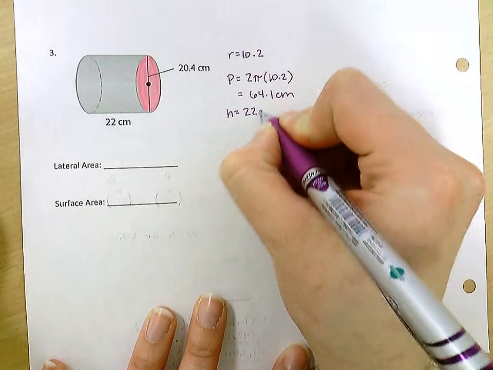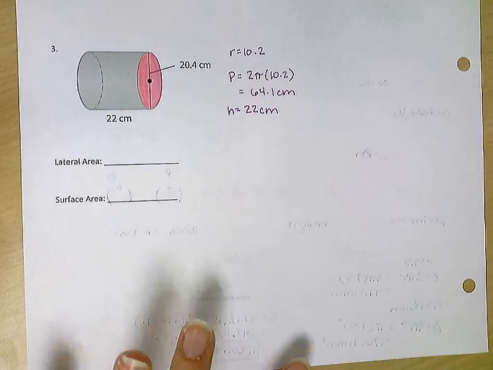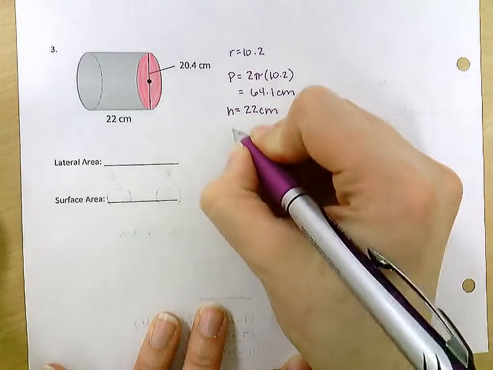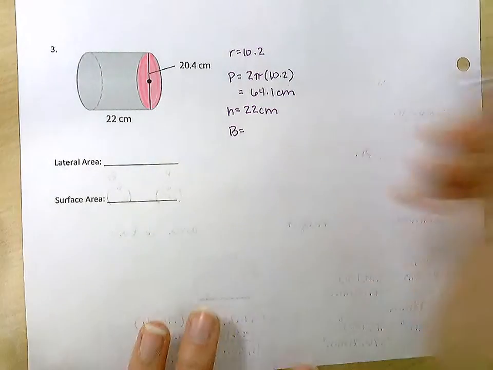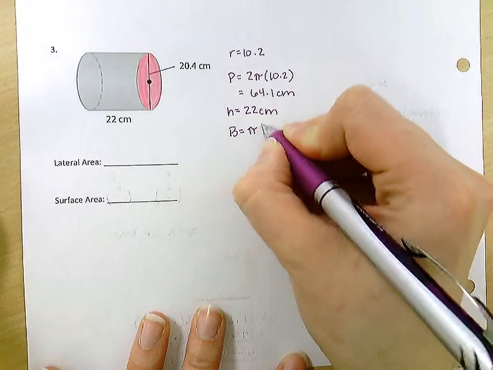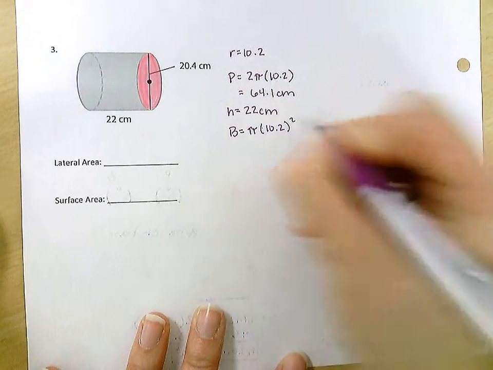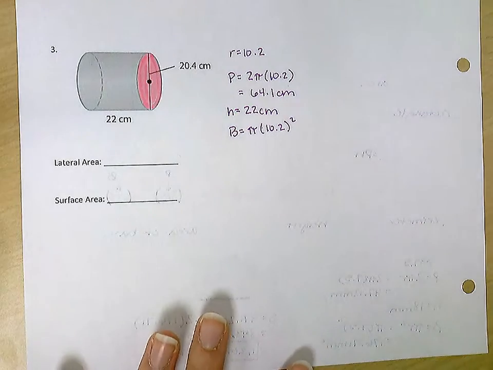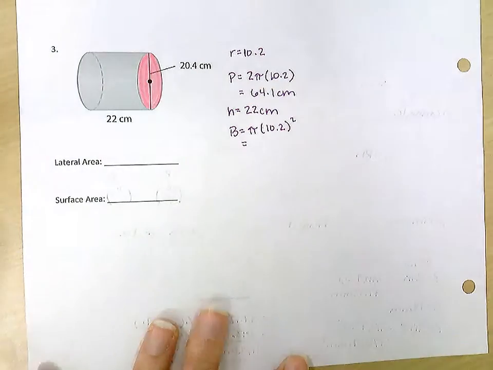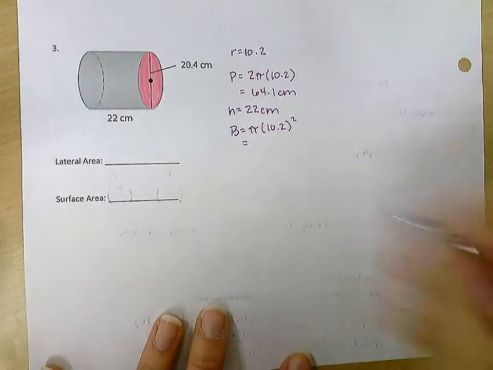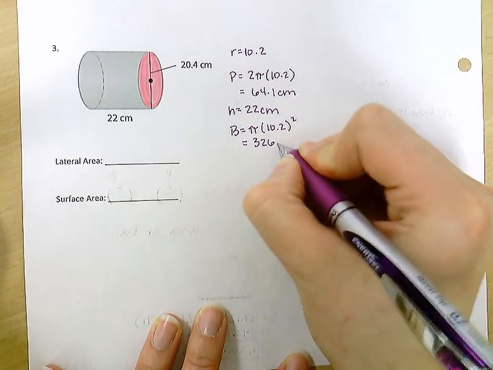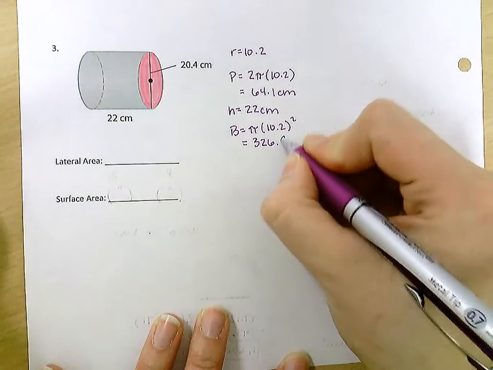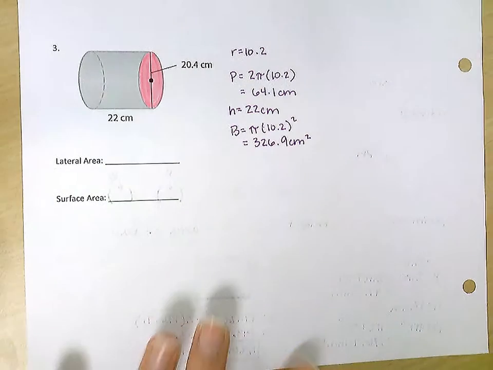H is 22 centimeters. That's that distance between your two circles. And then capital B, we use pi r squared. So we have pi times 10.2, that quantity squared. So the area of the base is 326.9 centimeters squared.